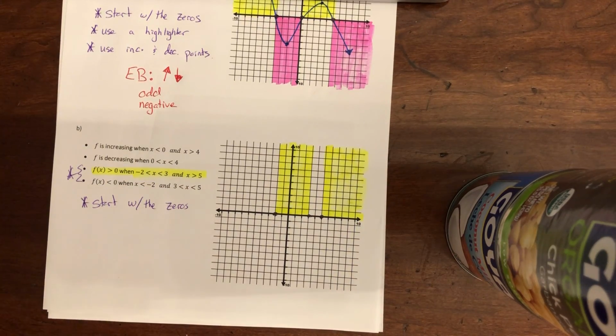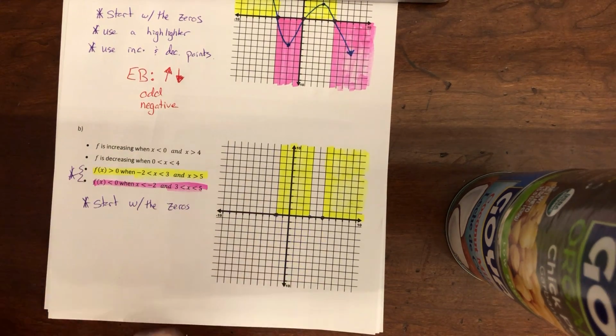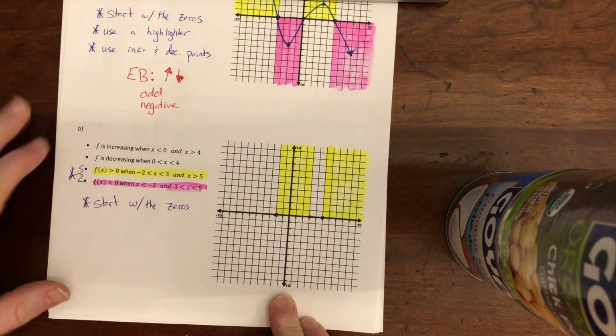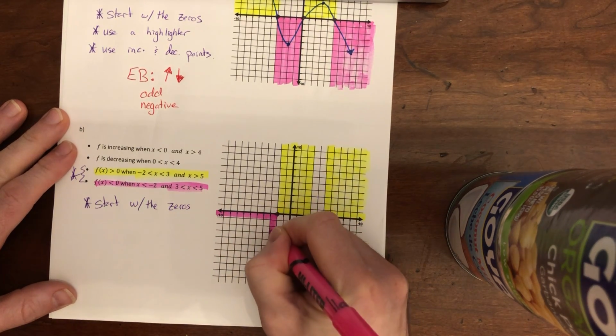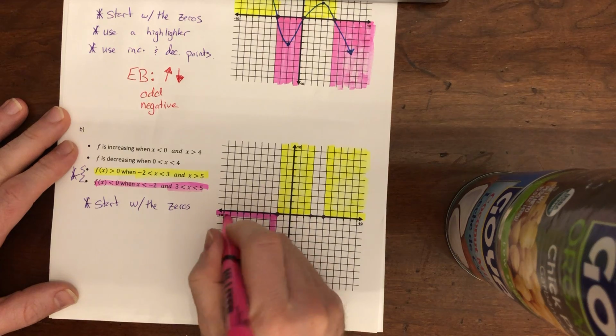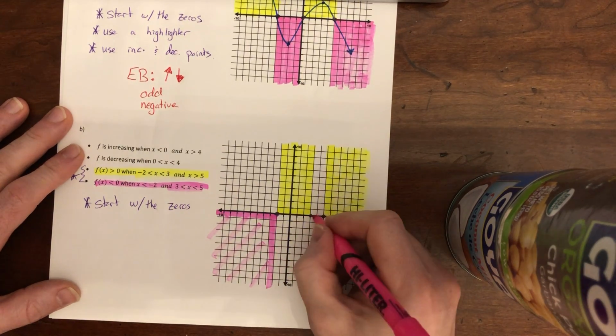All right. And now we would go through and say, well, when is it less than 0? It's less than 0 when x is less than -2. All right, so everywhere over in here. All right, between 3 and 5.